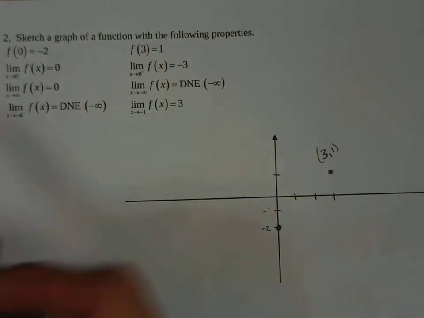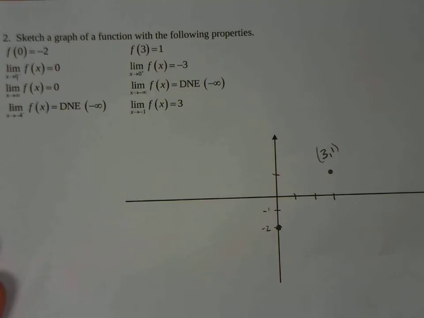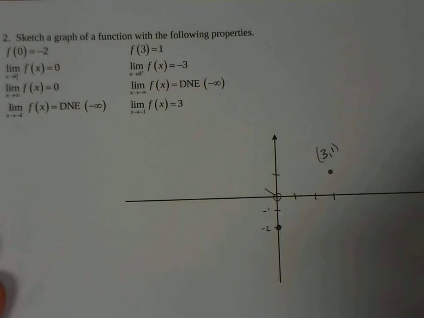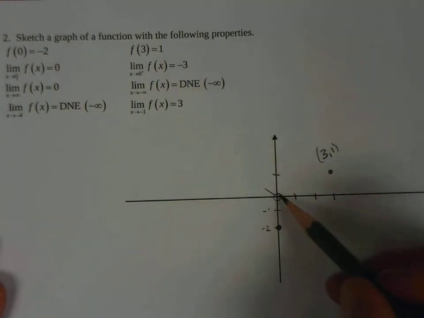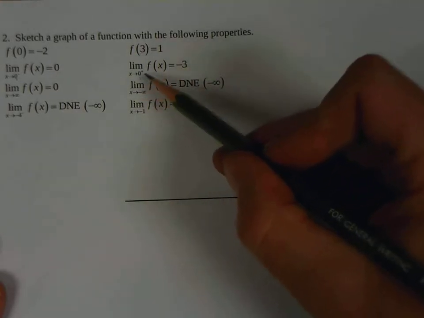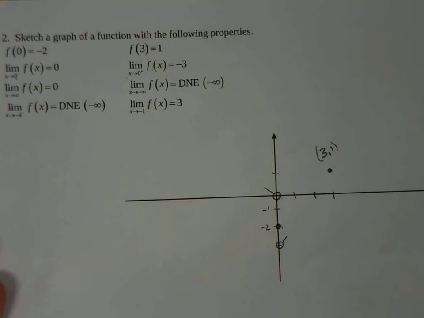Okay, where do we go next? I guess we'll go in order. The limit as x approaches 0 on the left of f is 0. I don't know if that's supposed to be coming down or up. I may have to fix that later, but I definitely need a hole at 0, 0, since f of 0 is negative 2. The limit as x approaches 0 on the right of f is negative 3. I'm fairly certain that tail goes up, but I'm not sure. We might have to fix that later.